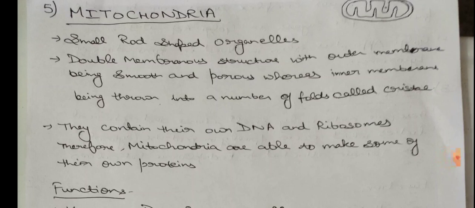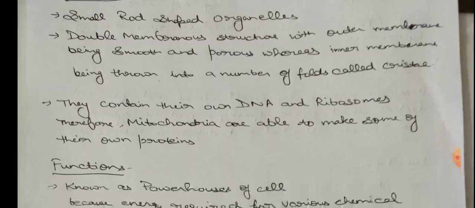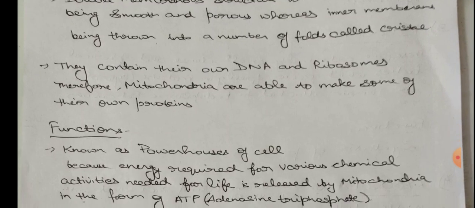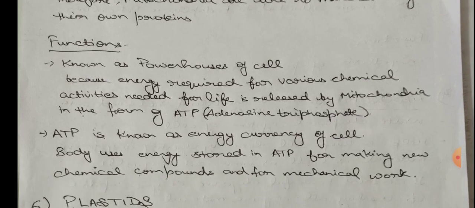What do they do? They increase the surface area, and similarly these folds increase the surface area for ATP generating chemical reactions, because for producing ATP there are various chemical reactions taking place. So this is again an important question. What is the function of the folds of the inner membrane? It increases the surface area. I hope the structure of mitochondria and its functions are clear to all of you.